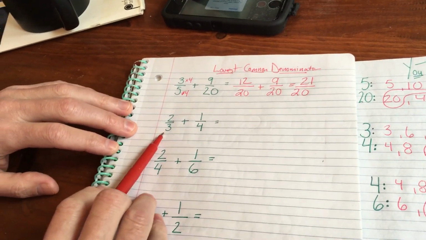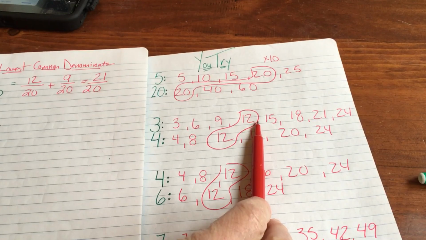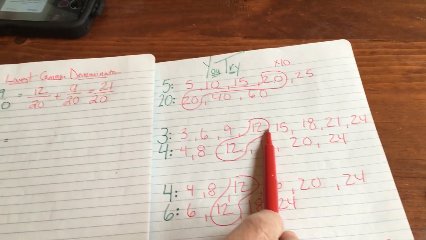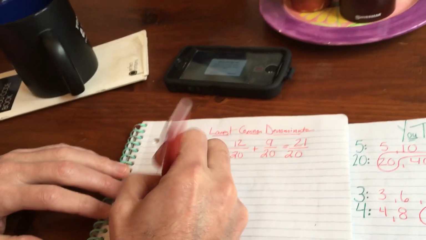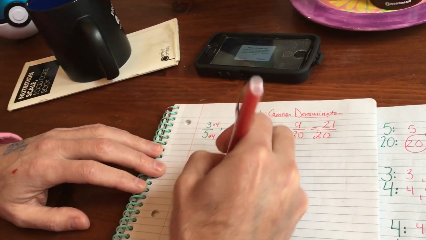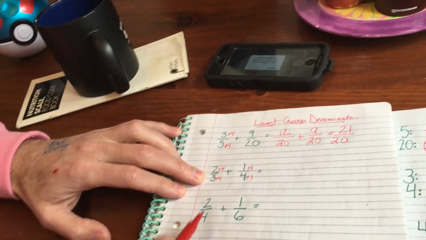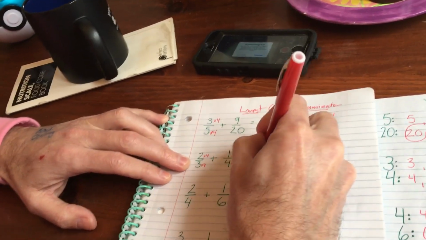All right, so here I have 2/3 and I have 1/4. If I look at my paper, my lowest common denominator, my lowest common multiple, was going to be 12. So I have to multiply these by numbers to get me 12. 3 times 4, 4 times 3. Whatever I do to the bottom, I do to the top. So 2 times 4 is 8.